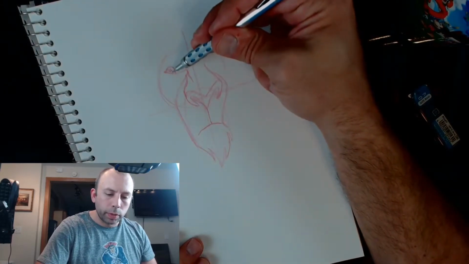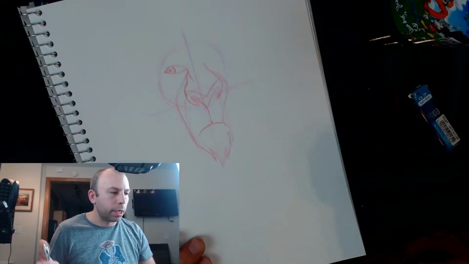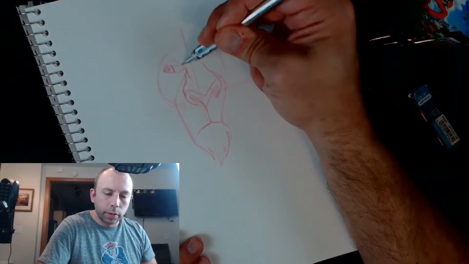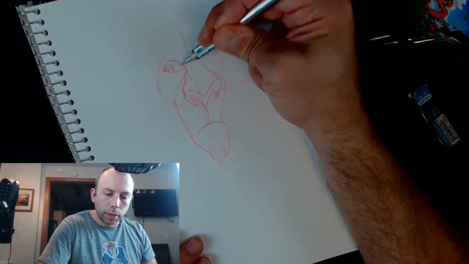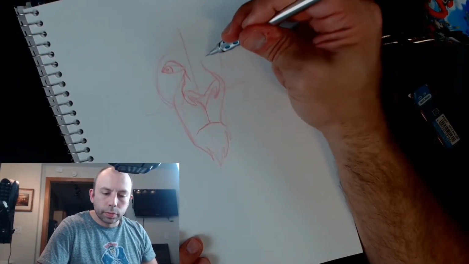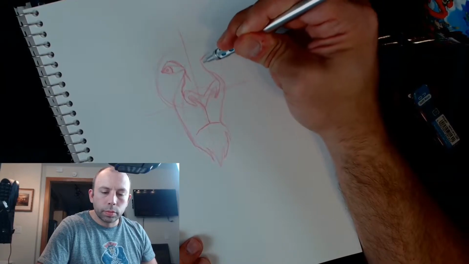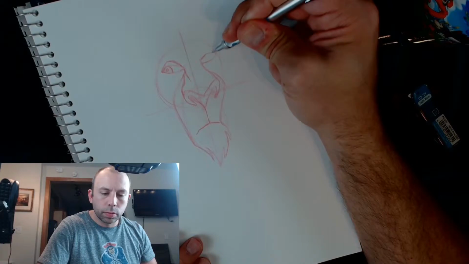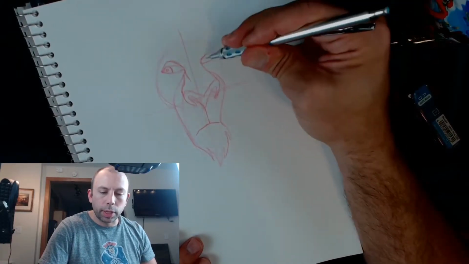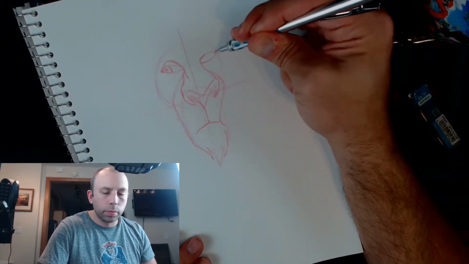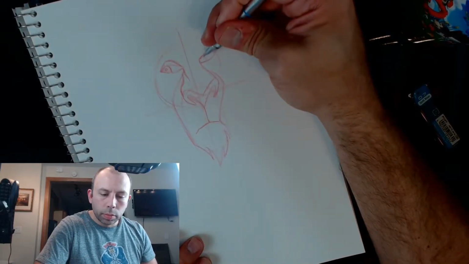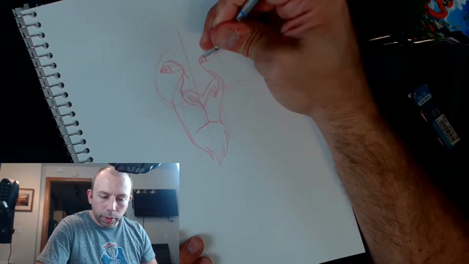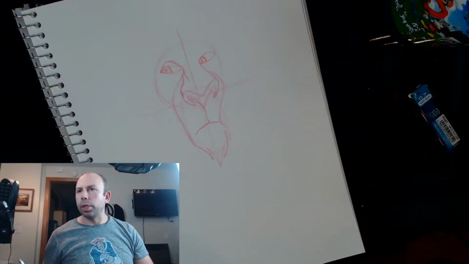You can color that in a little bit if you want. His eye is green. And then you would bring a point up for his eyelid, like so. And you do one on this other side. Same sort of thing. Circle in the middle. And there's his eye.